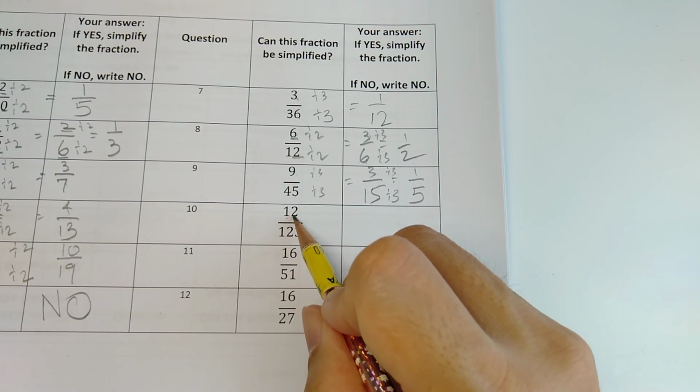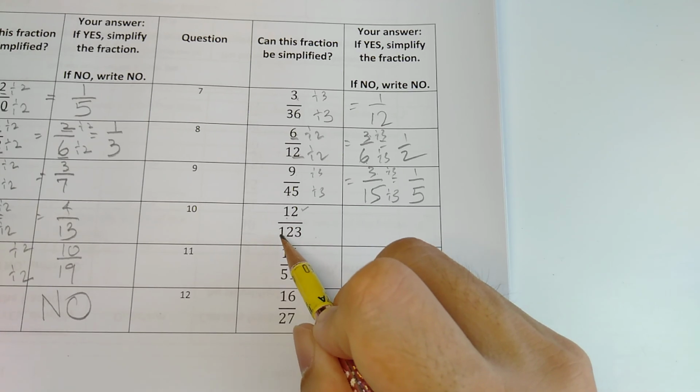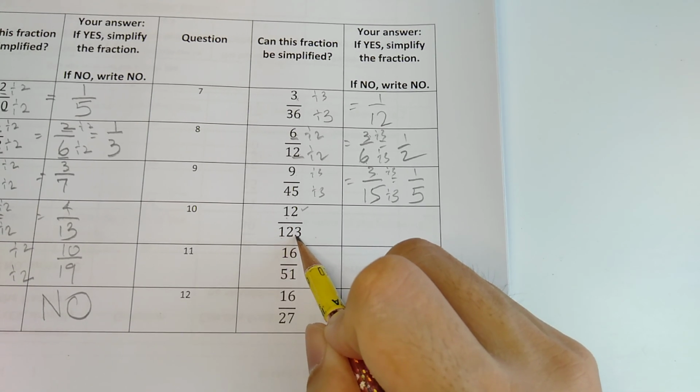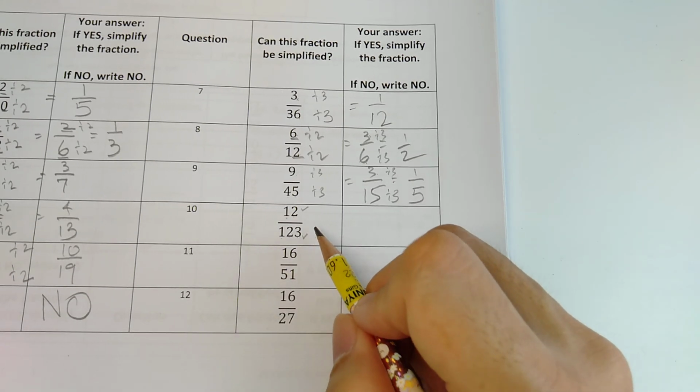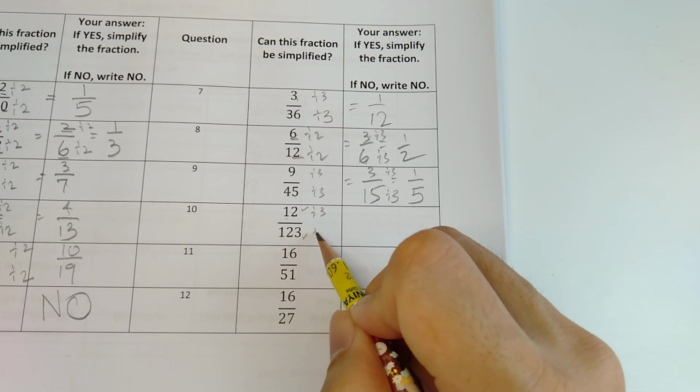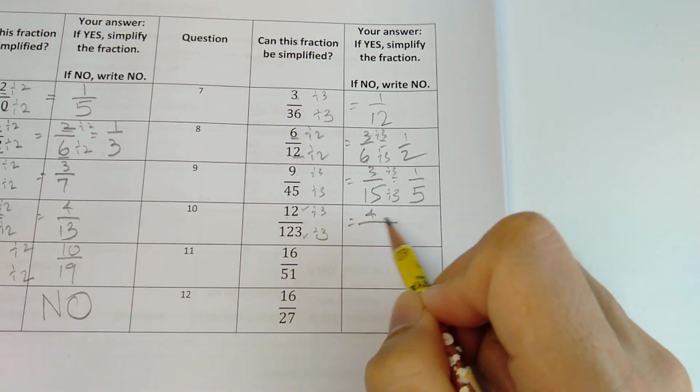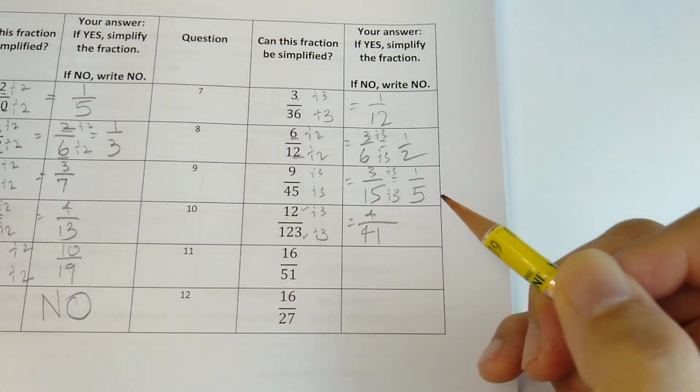1 plus 2 is 3. Yeah, divisible by 3. 1 plus 2 is 3. 3 plus 3 is 6. Okay, 6 is in the 3 times table, so this will be divisible by 3. So I can divide numerator and denominator by 3. I'll have 4. Here I'll have 41.